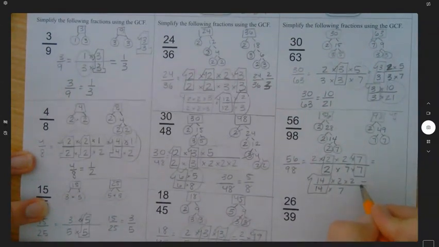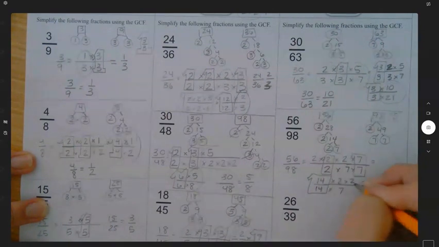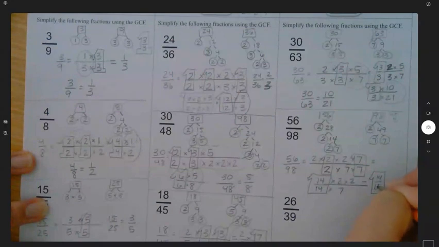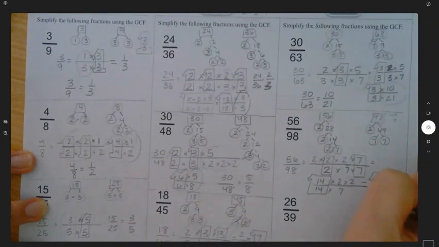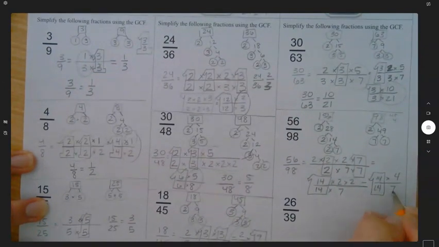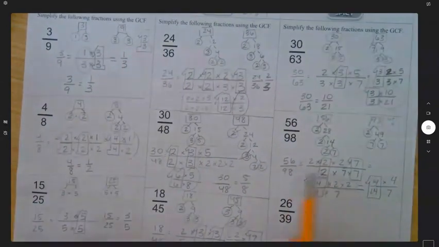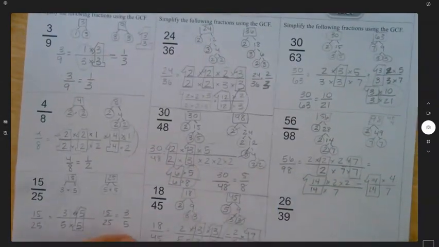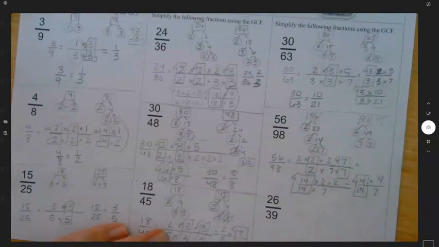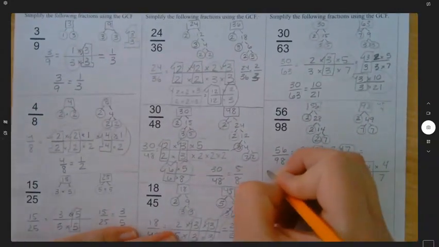We would multiply those together to get our top number, which is 4 over 7. So our simplified version of 56 over 98 is 4/7.